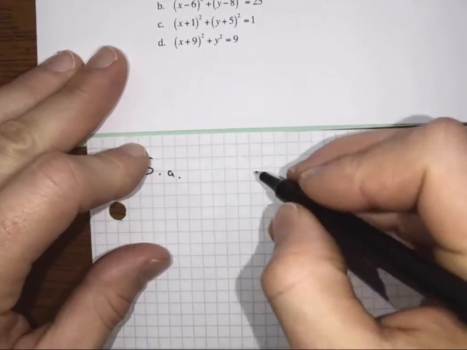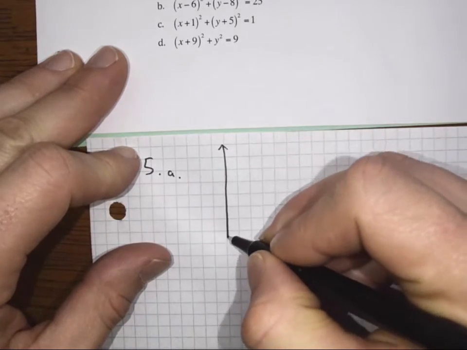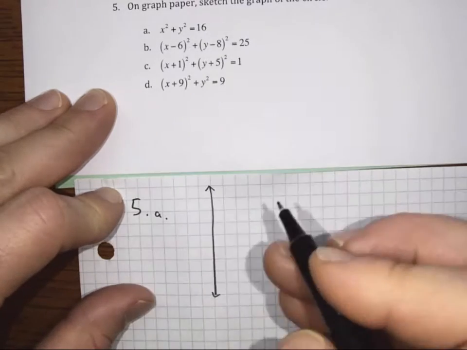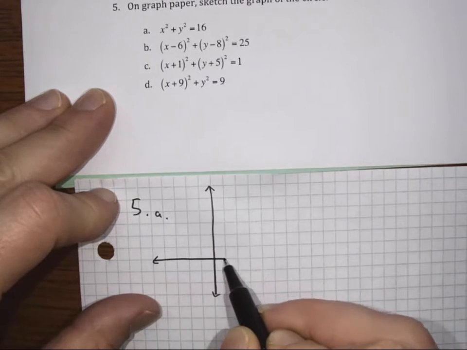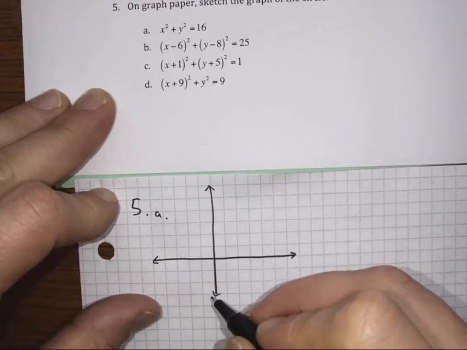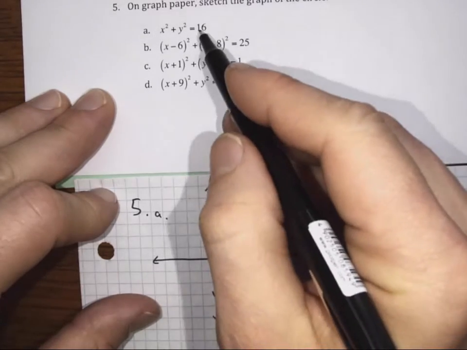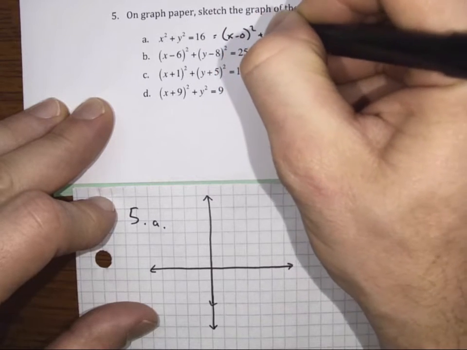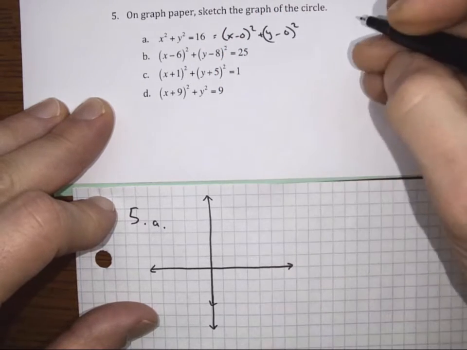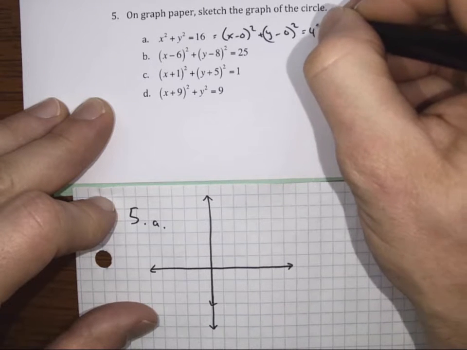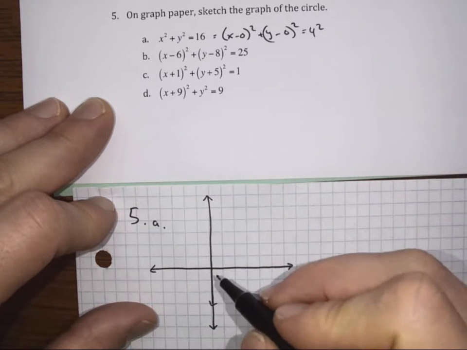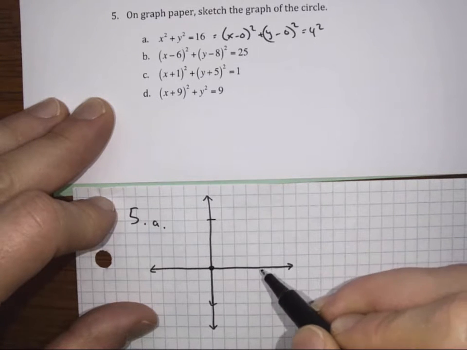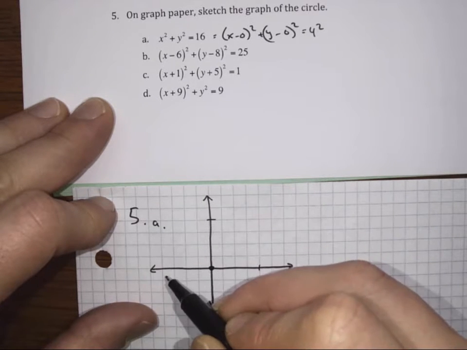We have a formula that states that our origin is at 0, 0, and that's why it simplifies to x squared plus y squared. And we have a radius of 4. So it's the same thing as saying x take away 0 squared plus y take away 0 squared is equal to 4 squared. That means our origin is at 0, 0, and we're going to go 4 in each direction. 2, 3, 4.